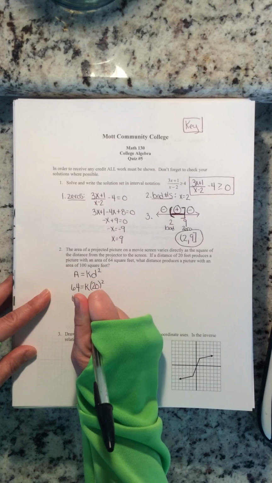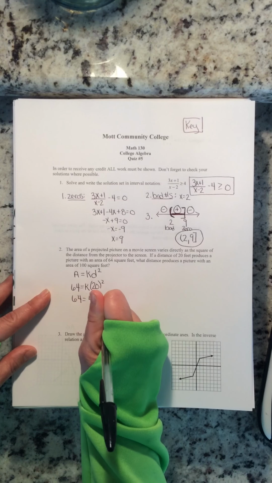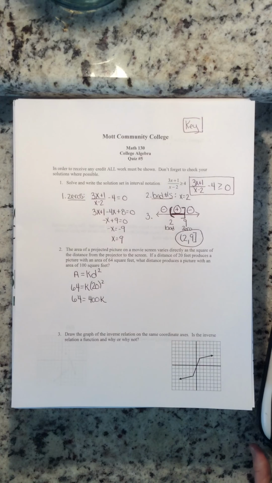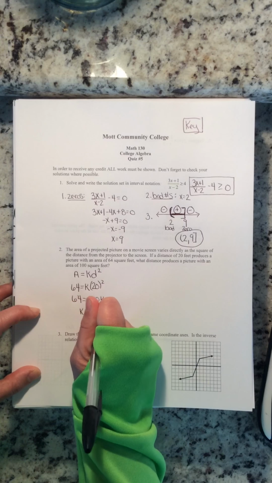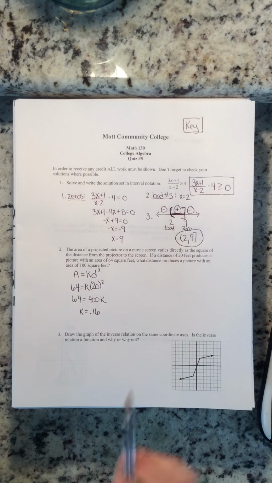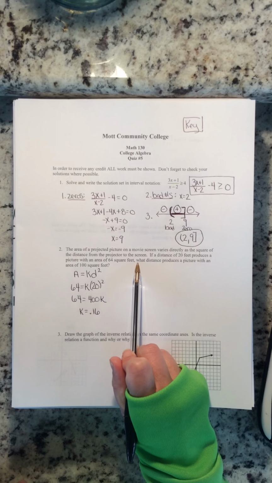20 squared is 400, so I have 64 equals 400k. And on my calculator, dividing 64 by 400, you find that k then is 0.16. To finish, I'm just picking up after the comma.